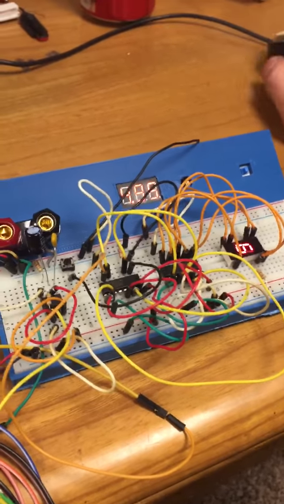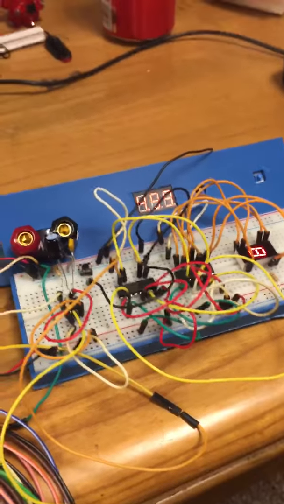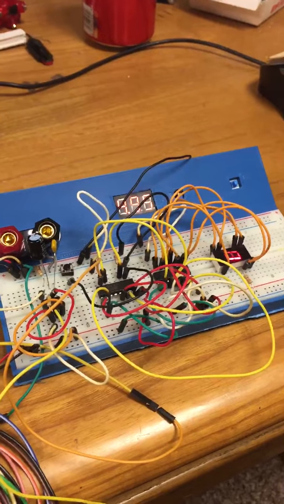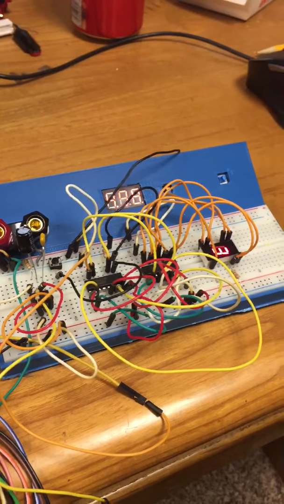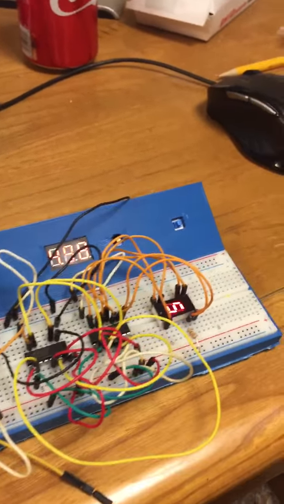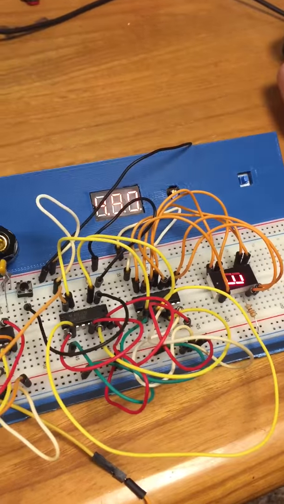The purpose of this lab is to build a BCD up or down counter and display it on the 7-segment display.